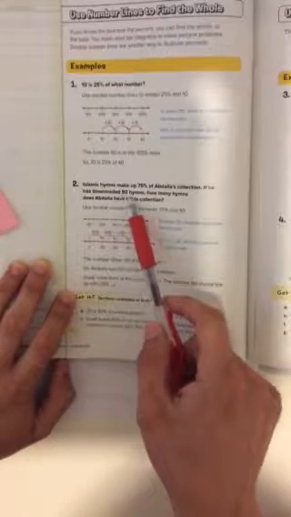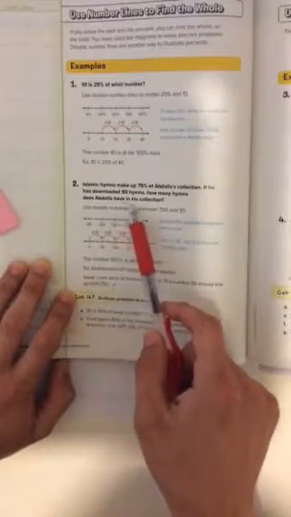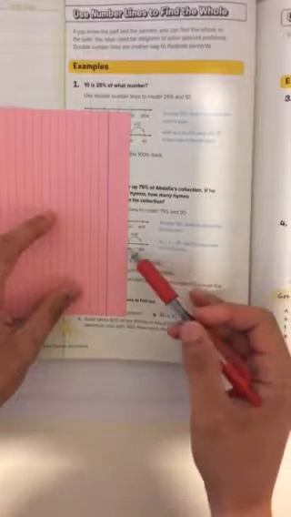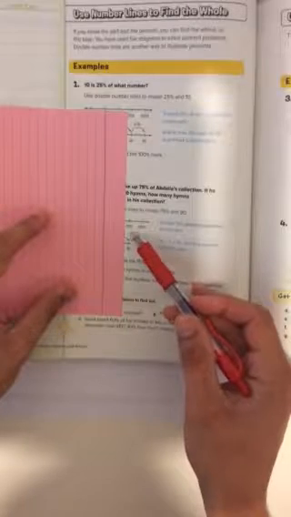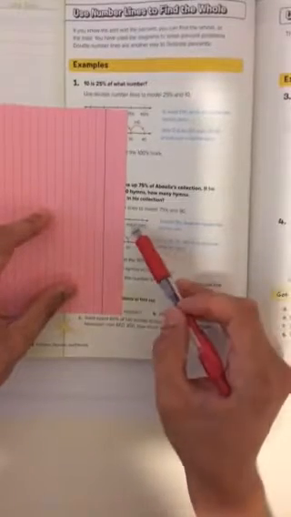If he has downloaded 90 hymns, how many hymns does Abdullah have in his collection? Okay, so it's saying that 75% is 90. So notice 90 and 75% are lined up here. 75% and 90. Okay, now a really easy percentage that goes into 75% is again 25%.